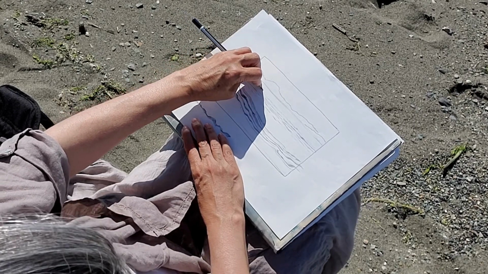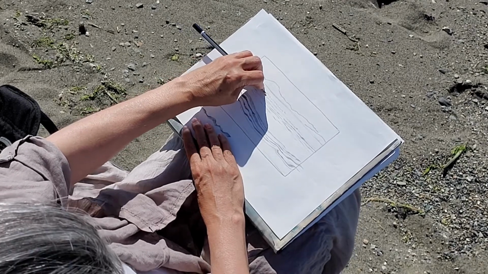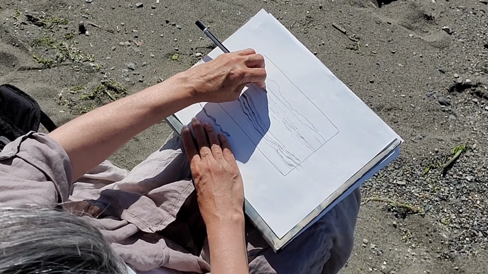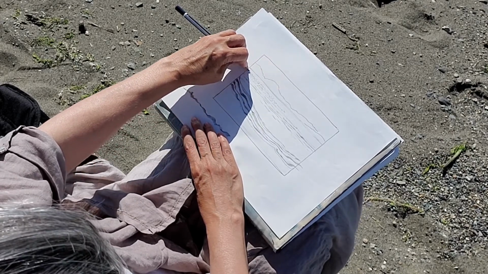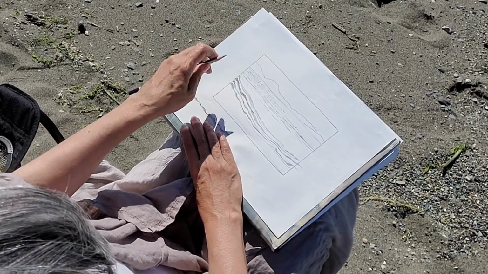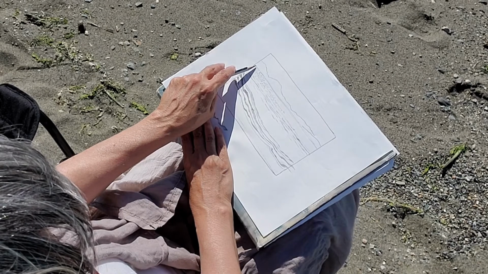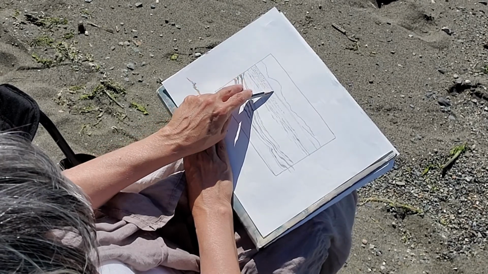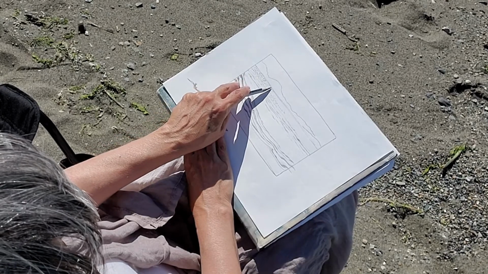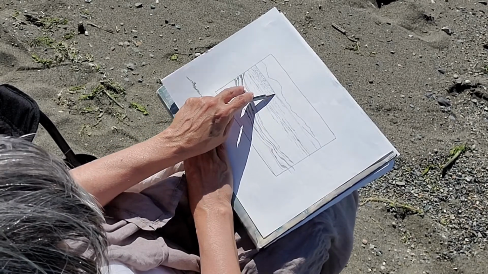I'm still using the end side of my pencil, but instead of creating a line, I'm creating little marks. And as I get way into the back, I'm going to switch to the tip of my pencil and just do little tiny, almost like dots.